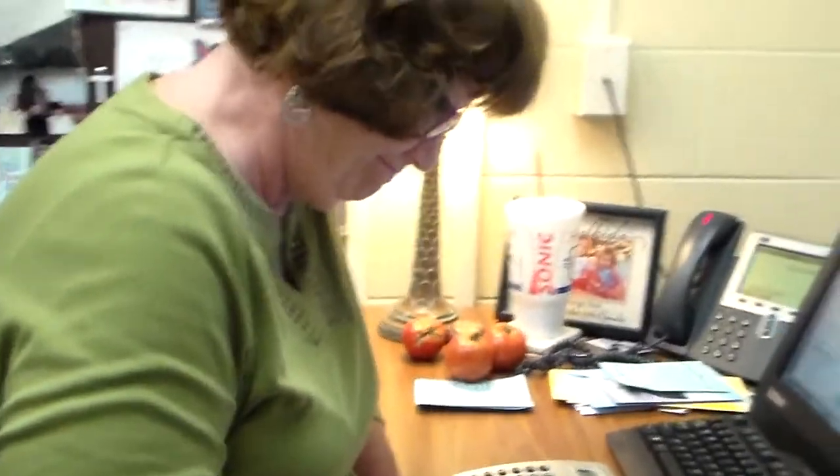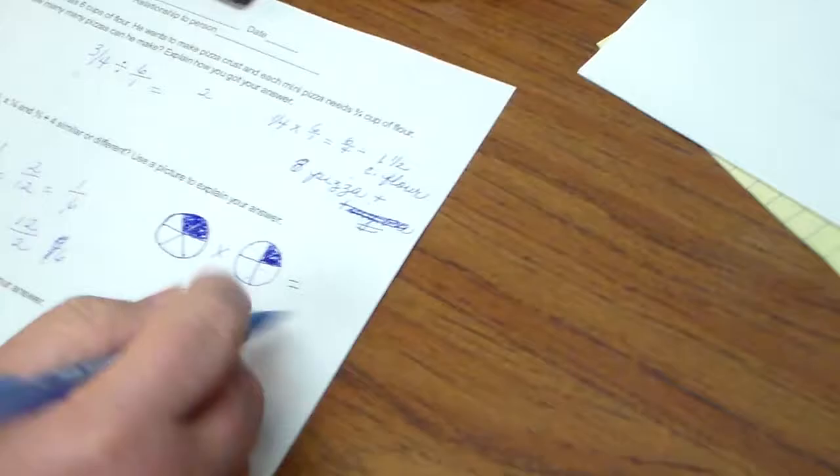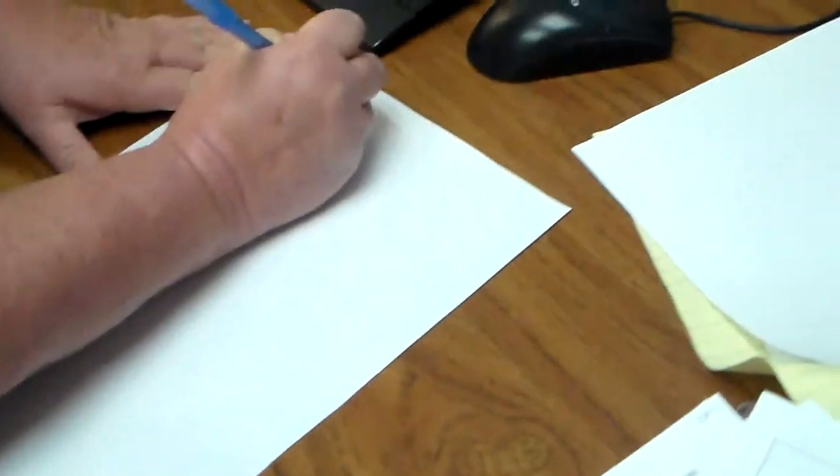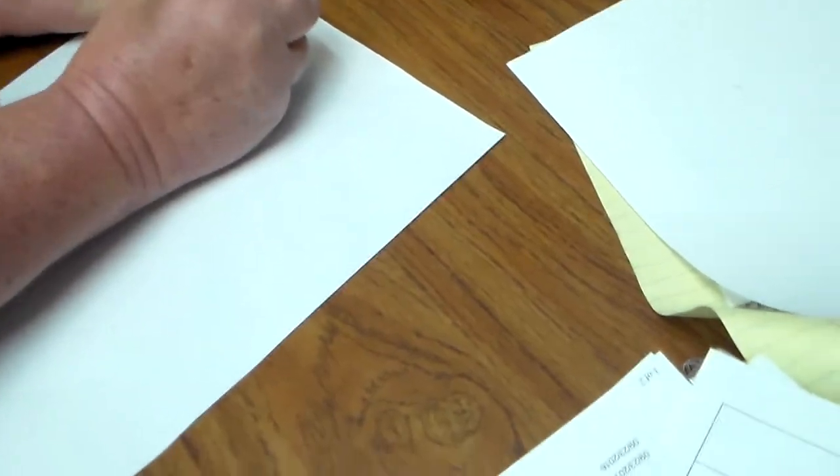You can turn your paper over and do the work on the back if you'd like. Oh no, we're on the pie. We're going to stick with the pie. All right. So there's 8. Right, 12 over 2. So I got 12 stinking dominoes.